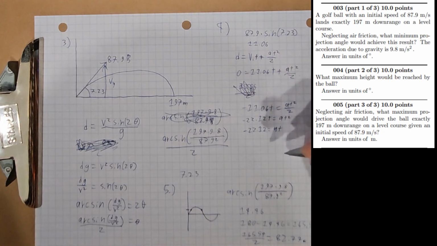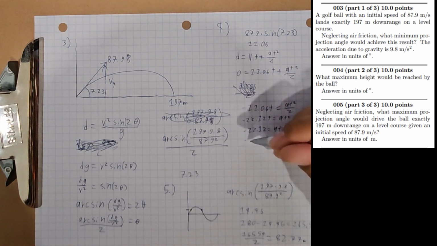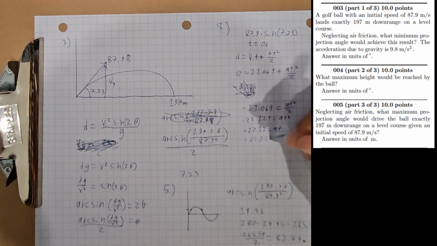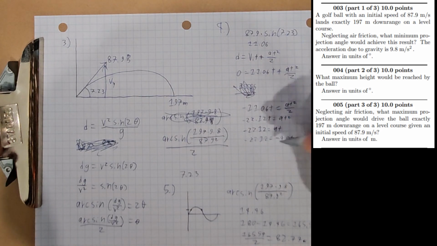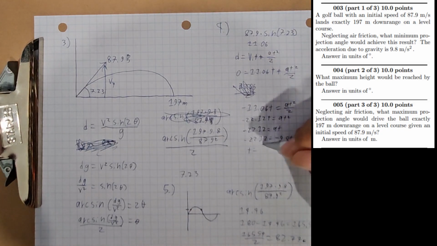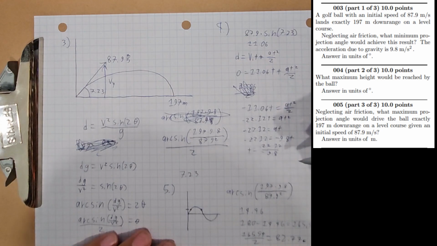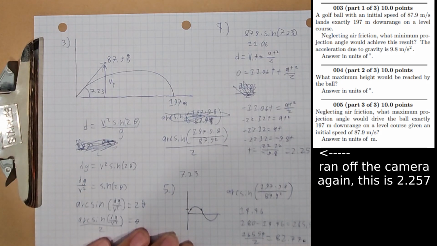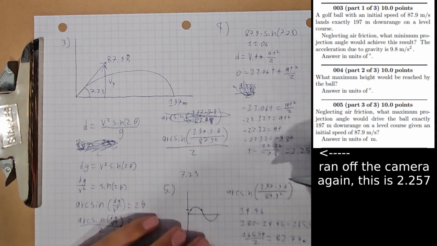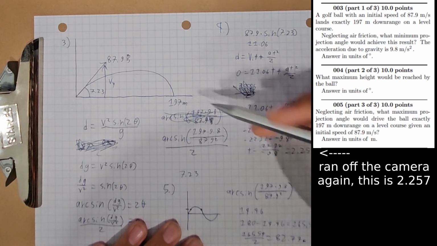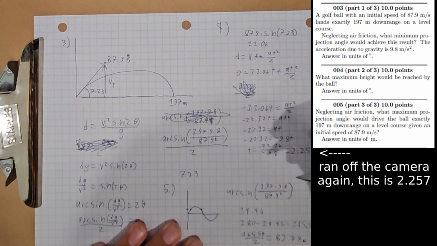and to plug in acceleration for gravity, negative 22.12 equals negative 9.8 t, so t is going to be equal to 22.12 over 9.8. I get a value for t of 2.257. It's rounded. And then what you want to do is you're going to want to divide that by 2 to find the middle point of this parabola, which is going to be its maximum value.